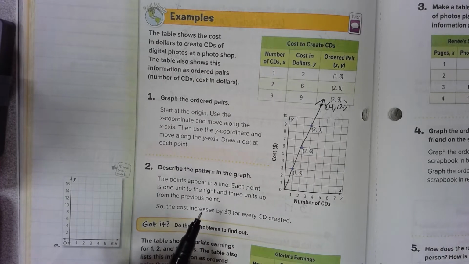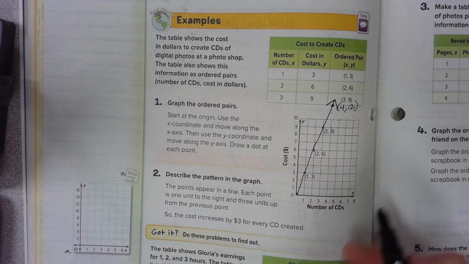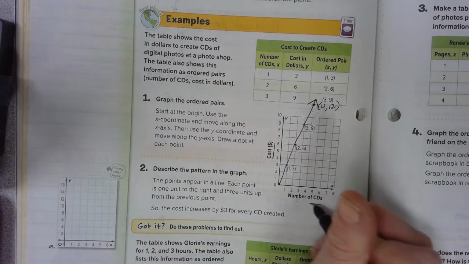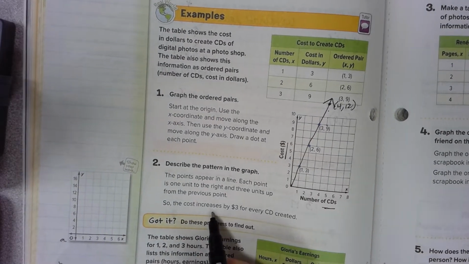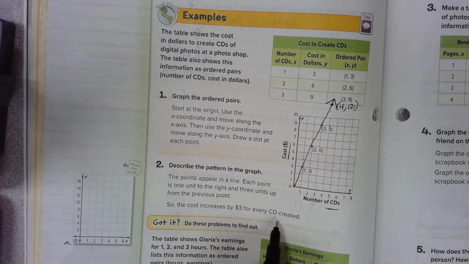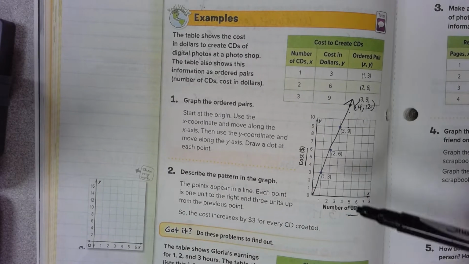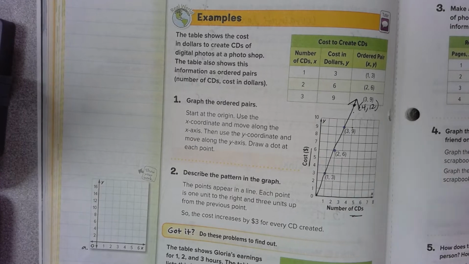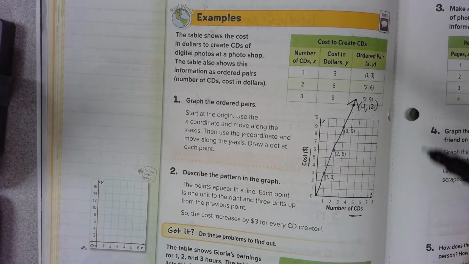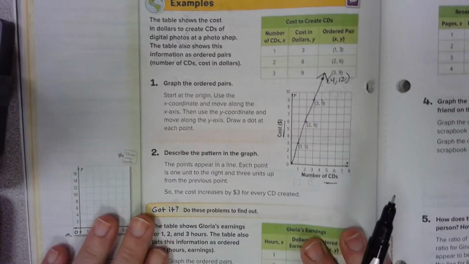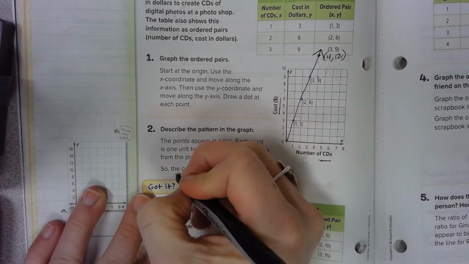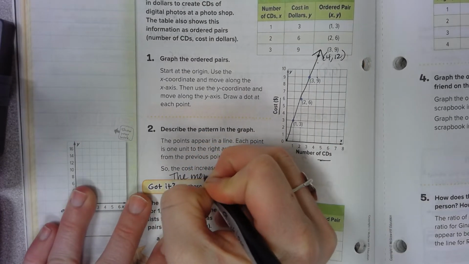And instead of them just saying, oh, it's increasing as their description, they used the two labels and the word increasing together. Okay, so they said the cost increases by $3 for every CD created. So when you're describing it, I would use your two labels, cost and number of CDs, and then the word increasing or decreasing to talk about what's going on.